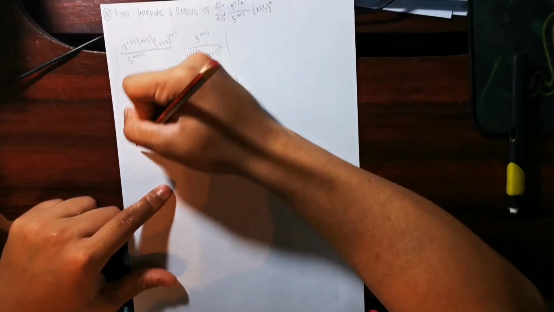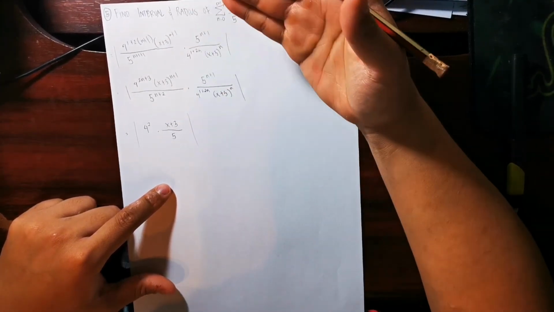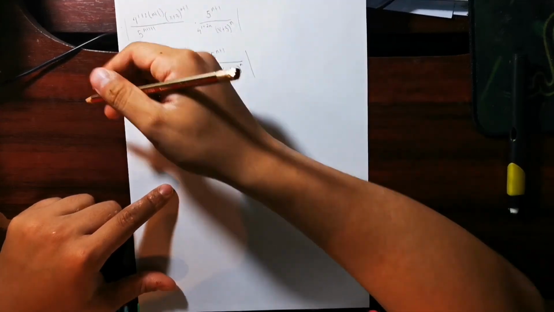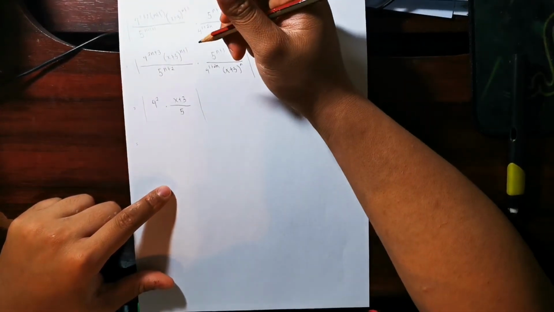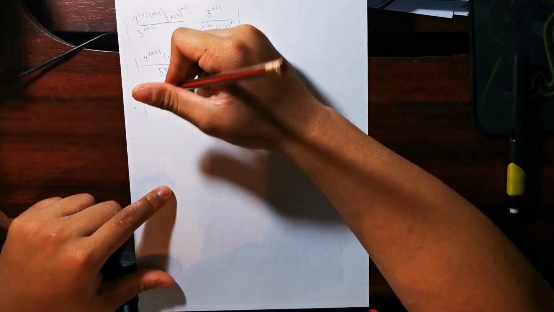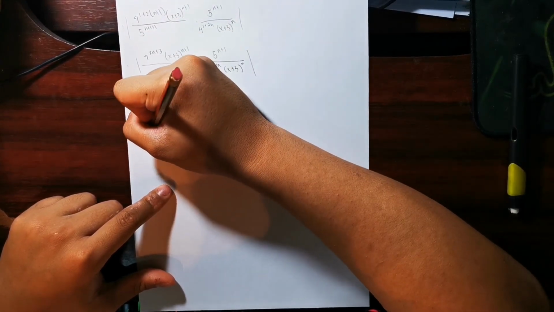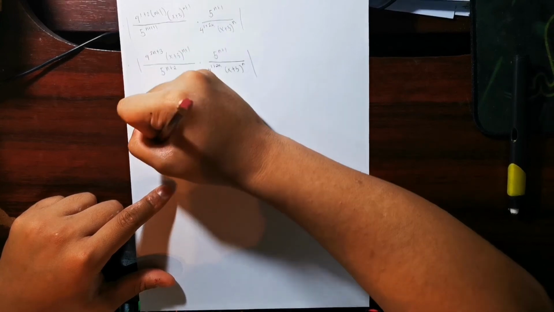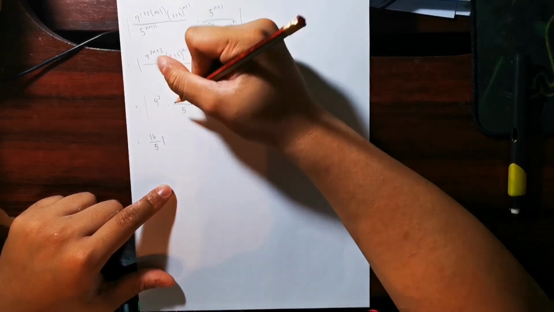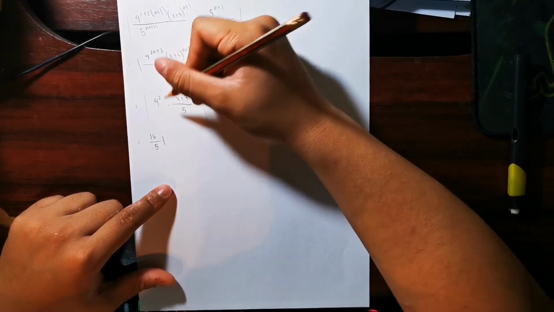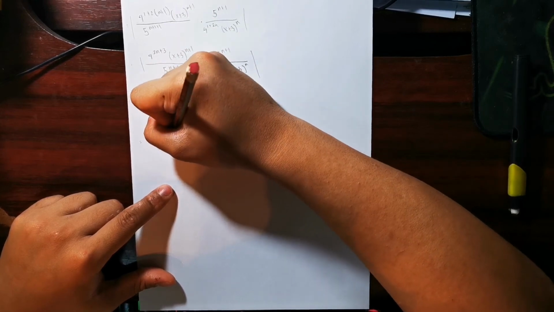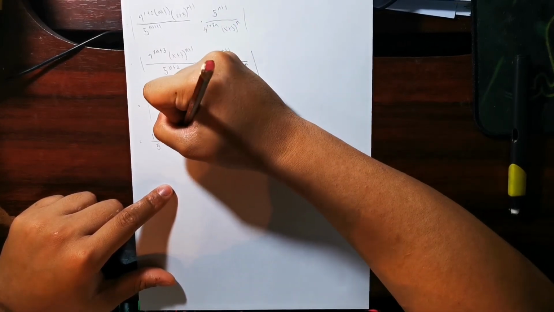And now we will solve for the interval of convergence. So we will be left with 16 over 5, and we'll have to enclose the x term with the absolute value, absolute value of x plus 3.